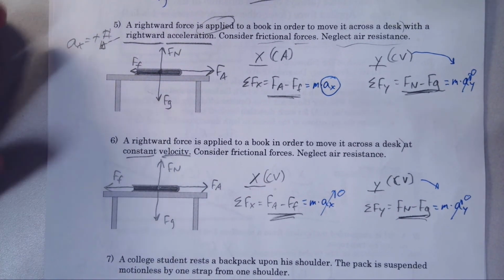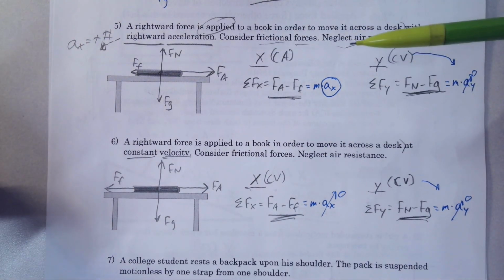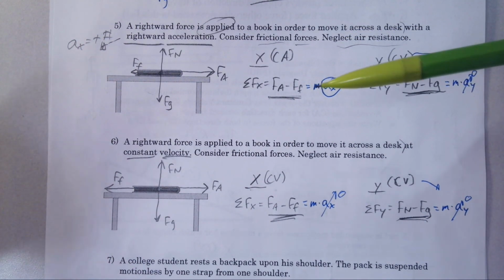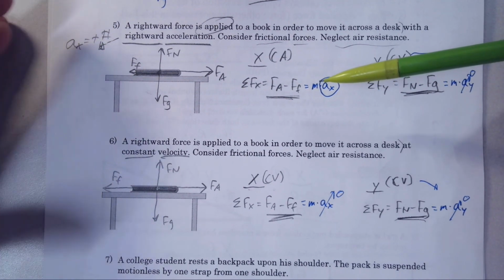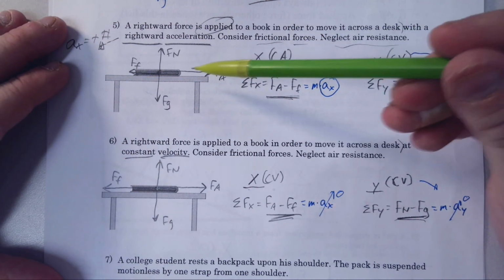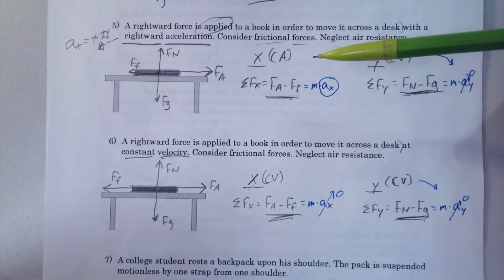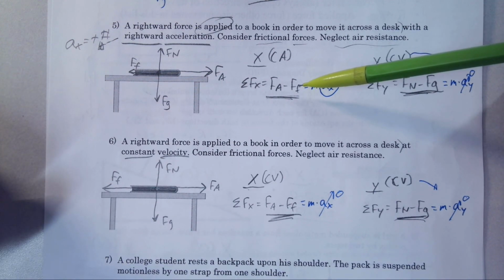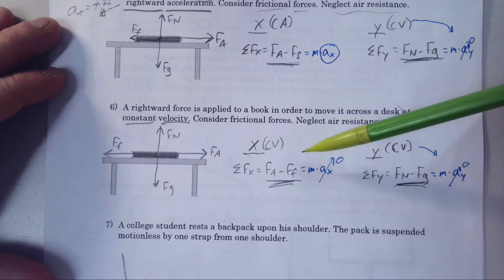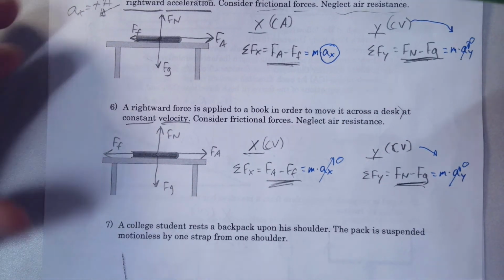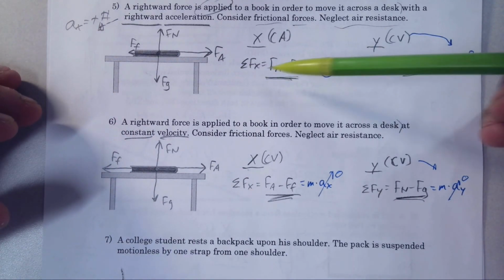It's pretty interesting that although one's accelerating and one's not, the forces that are on them are acting in the same direction, and so the equations of the forces are actually the same. In the x direction, it's always right minus left. FA minus FF, okay? But notice we also have it here, FA minus FF. Now you may be saying, that's kind of useless. We know these are two problems that are obviously not the same. Why do they have the same force equation?